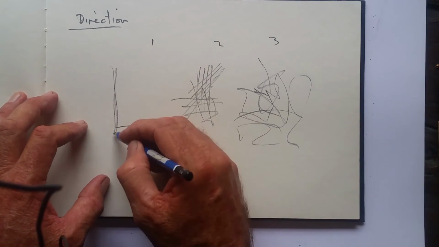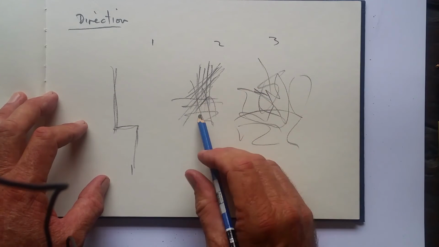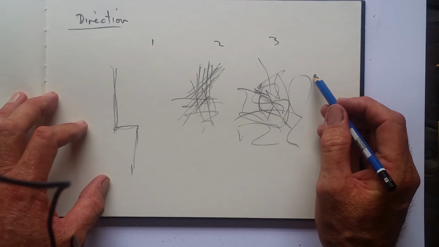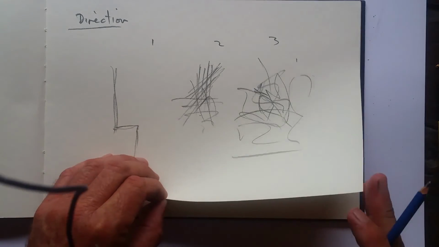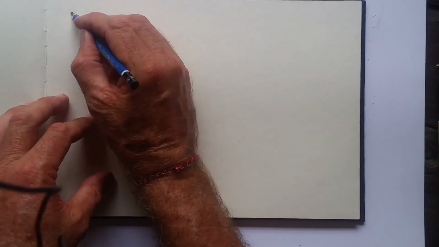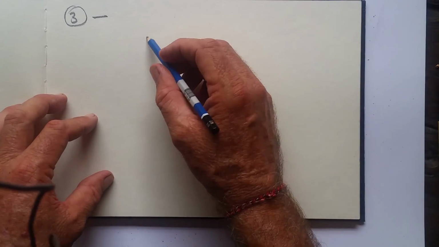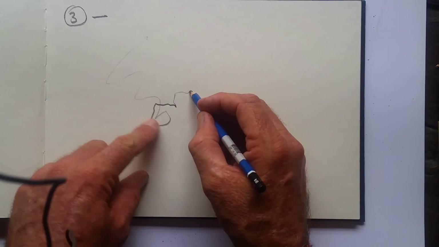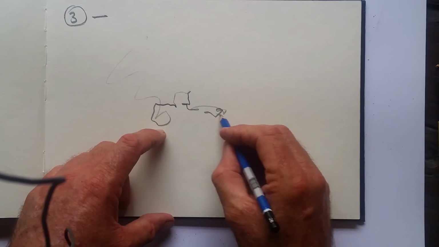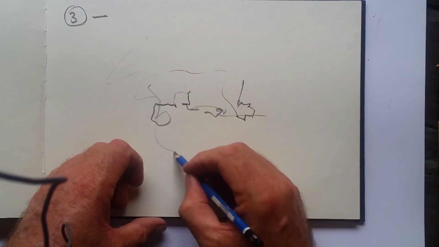So we've got one direction, 2 directions, and then multiple sort of straight directions, and then the wobbly, scribbly direction, which is back to the scribble again. So then the trick really is trying to combine the 3 of these all into one motion. So you've got weight of line, and then you've got direction and speed. So I'm changing the weight of the line, direction and speed. It's all happening in the one line.